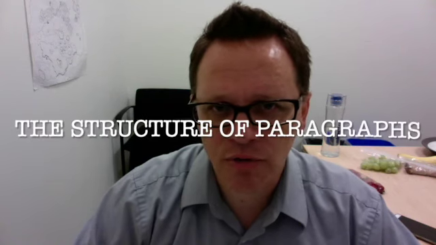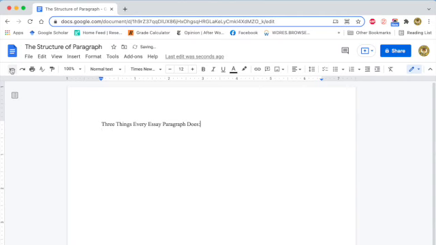Today, I want to talk about something that I'm seeing kind of a pattern throughout many students' writing. It has to do with the structure of paragraphs. Basically, an essay paragraph has to do three things.